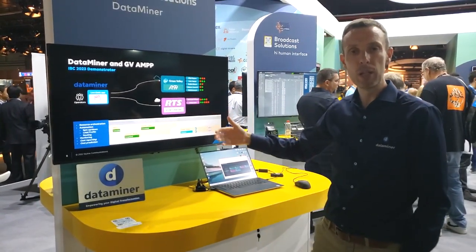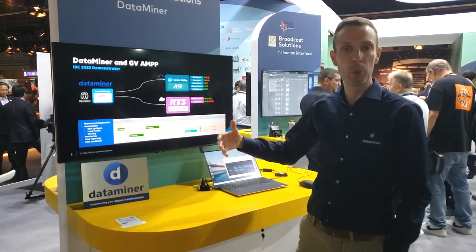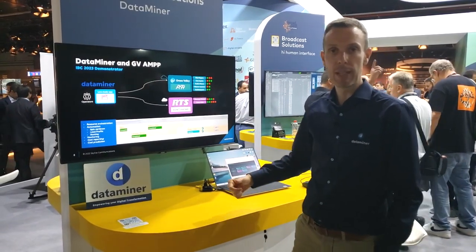More importantly as well, DataMiner can give you insights on total usage of your resource pools, as well as the cost for those resources. So let's show that in a demo.